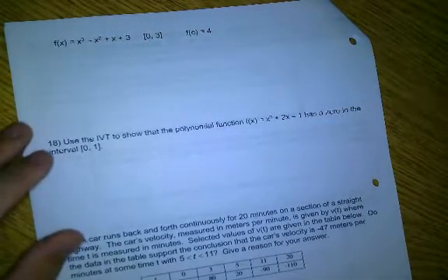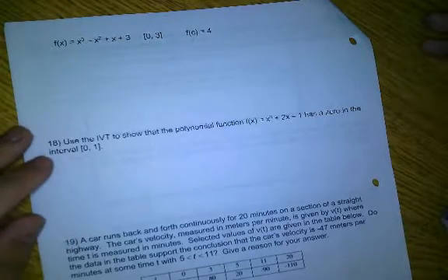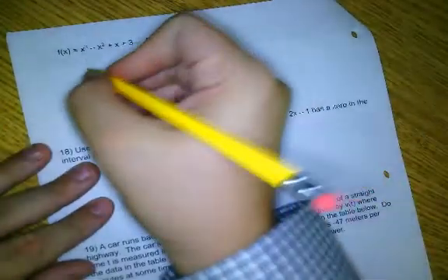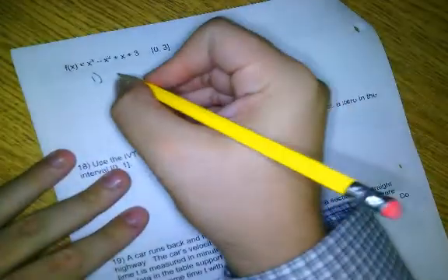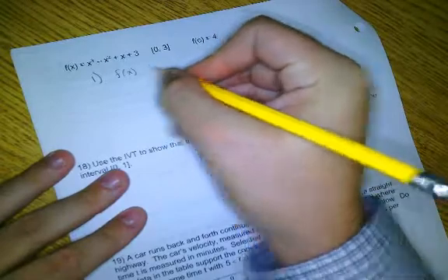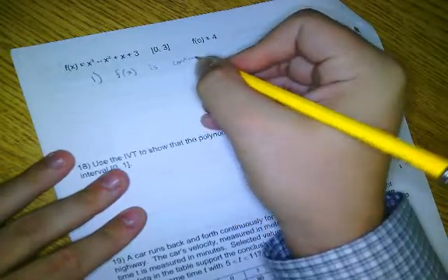Alright, so we're going to do the same exact thing here. The same 3 steps. So we have the function f. We have to verify the IVT. What's the first thing I have to do? Say it's continuous. I mean, we can just say it, but is it continuous?